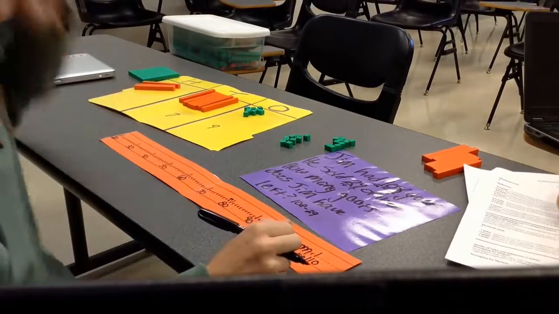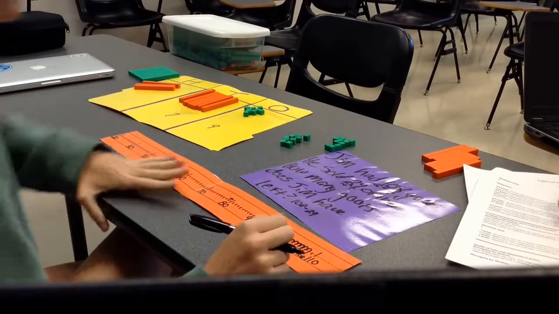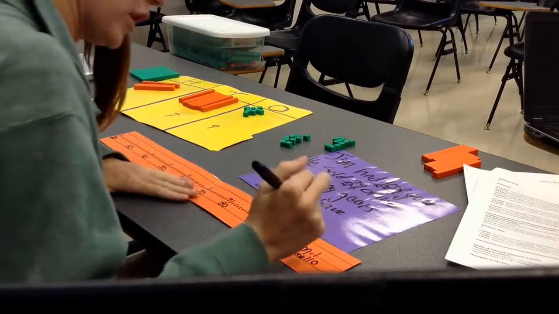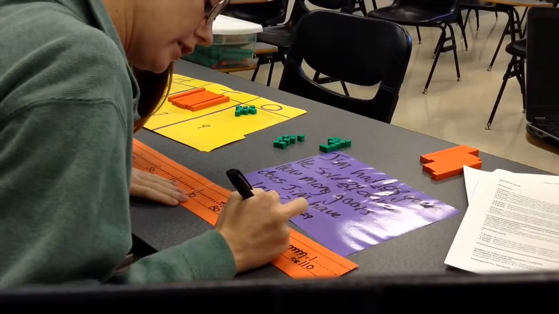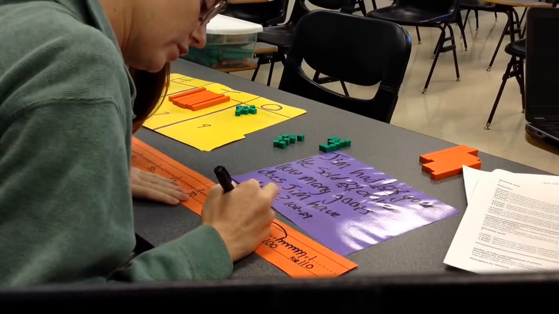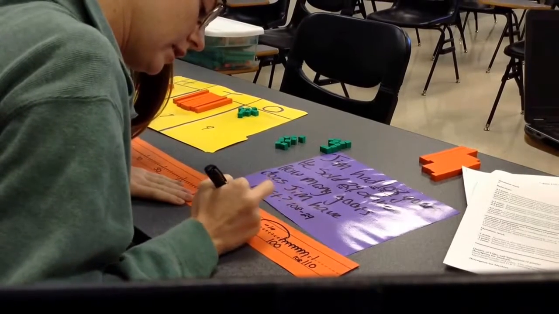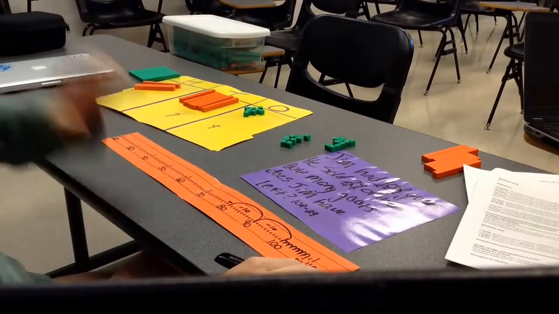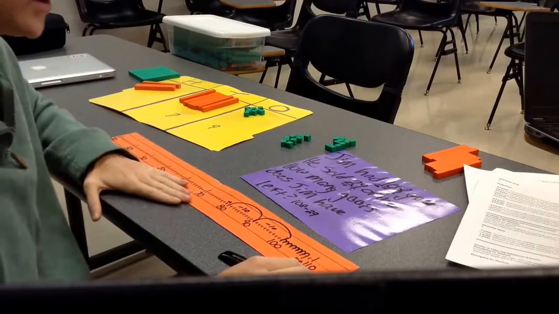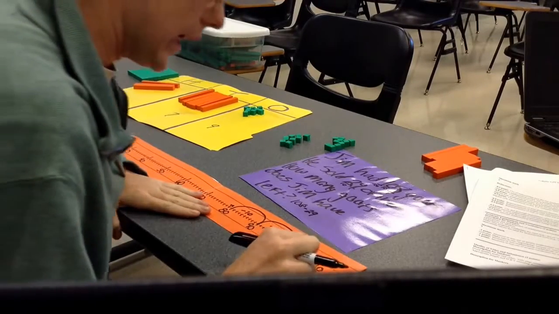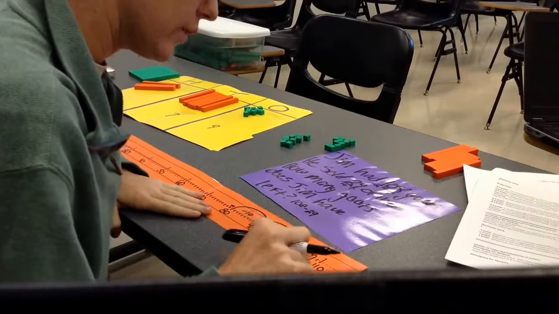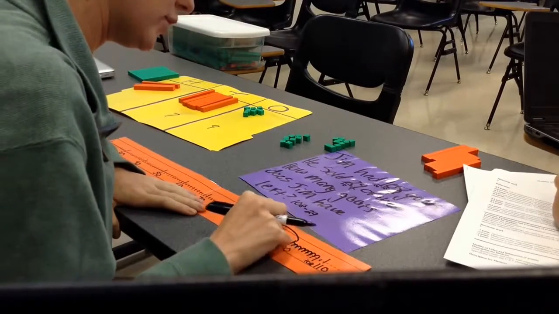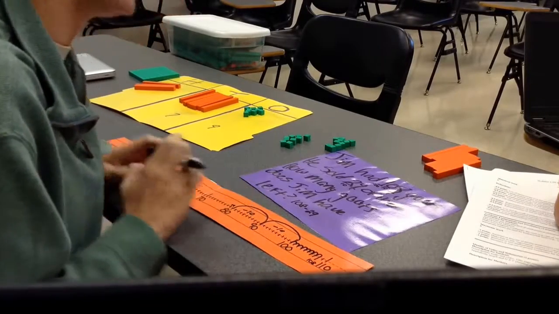And now we're going to make our jumps of 10. We know we have to make 2 jumps of 10 to subtract our 20. So let's start. There's 1 jump of 10, and another jump of 10. Let's look at how much we have subtracted so far. We subtracted 8 ones, and then we subtracted 10 and 10, which makes 20.